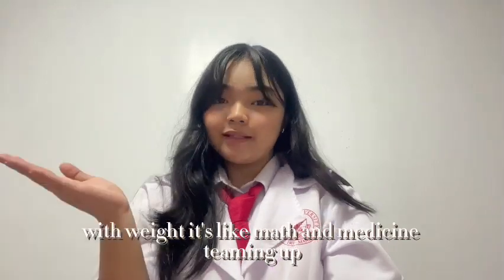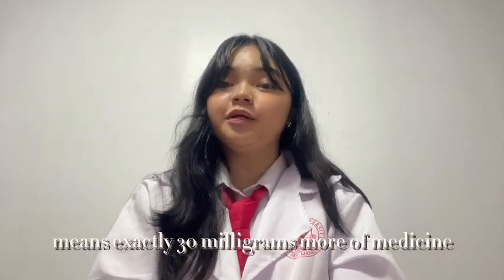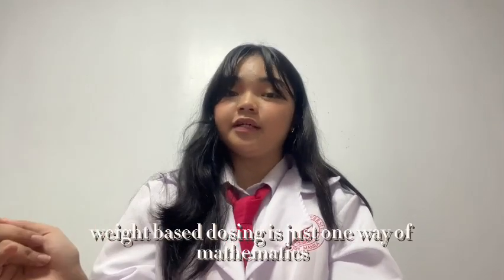It's like math and medicine teaming up. Each extra kilogram means exactly 30 milligrams more of medicine. Weight-based dosing is just one way of mathematics quietly saving the day in healthcare.